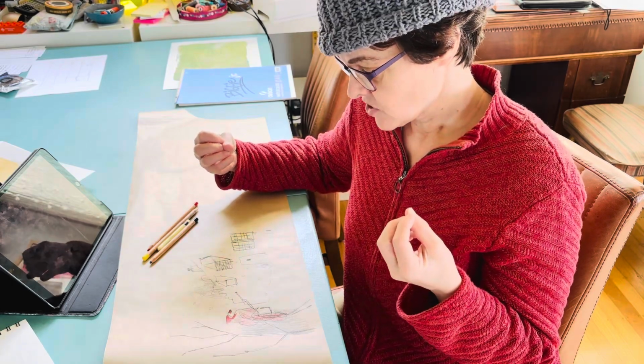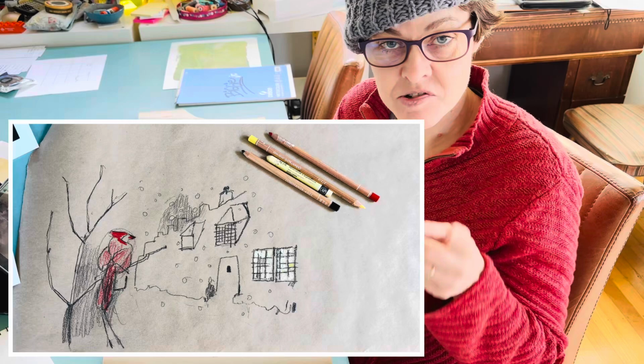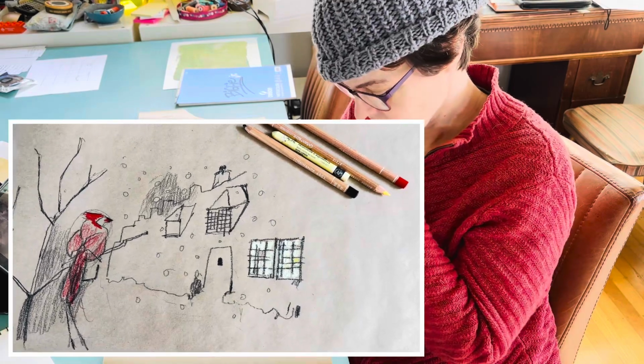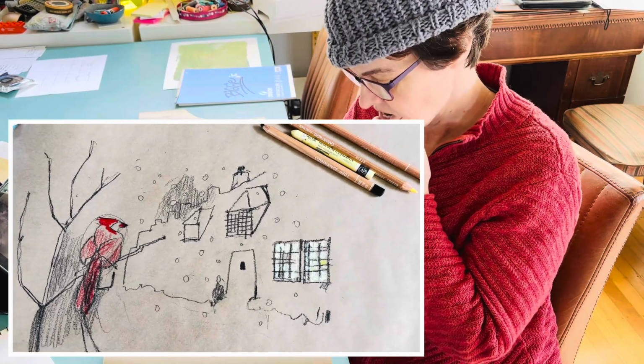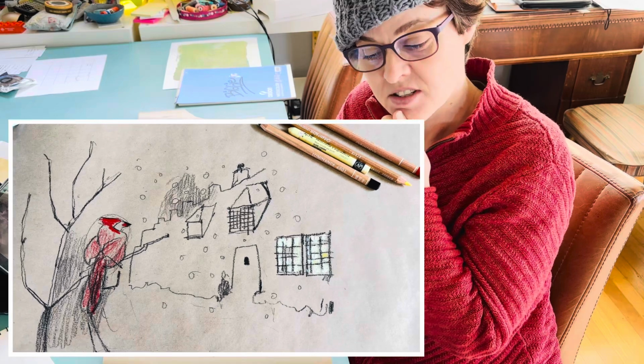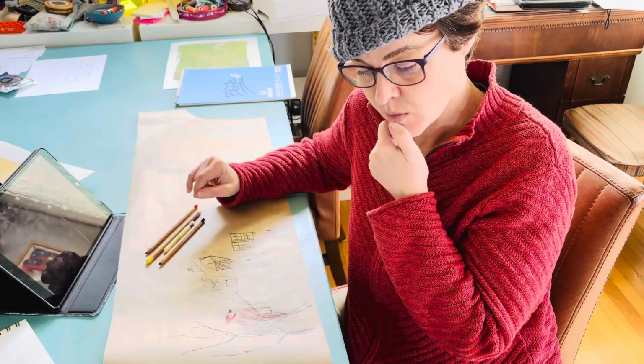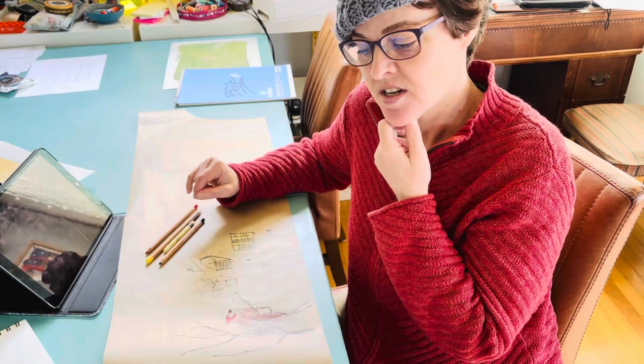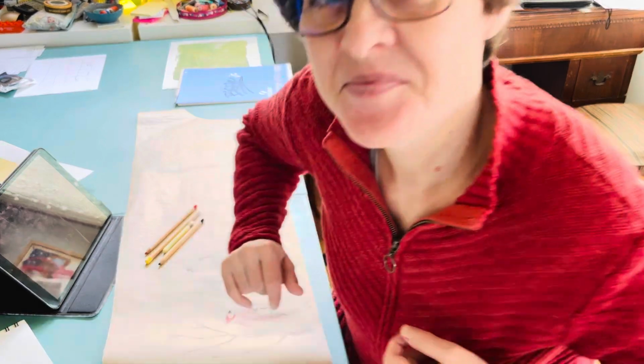And I have a start. I'm showing you the start on the screen right now of what I think I'm going to do, and I'm going to work out my values, and then I'm going to try and do it with a jelly plate and some collage. Yep, that's what I'm going to do.